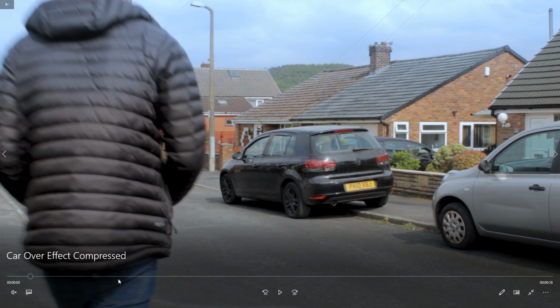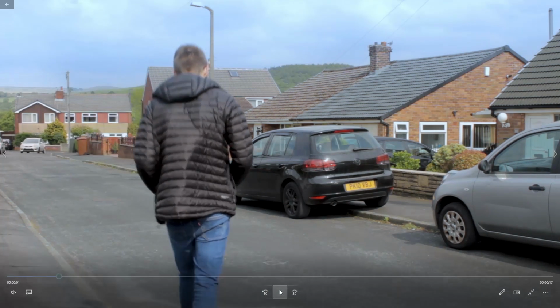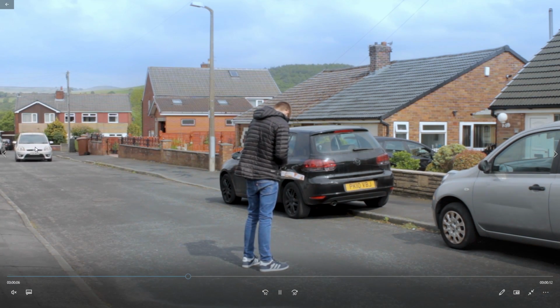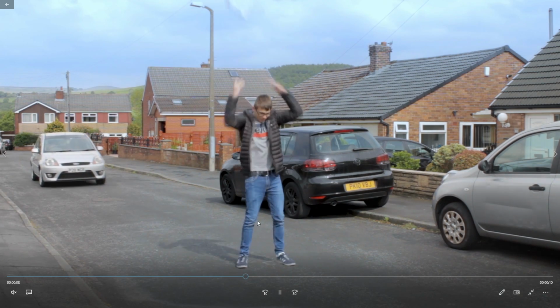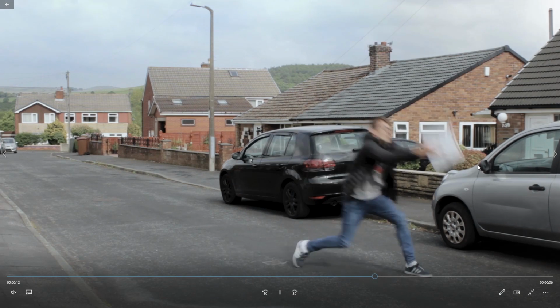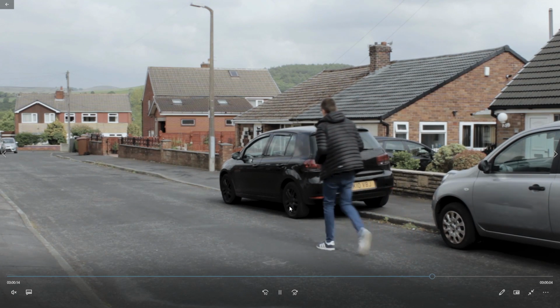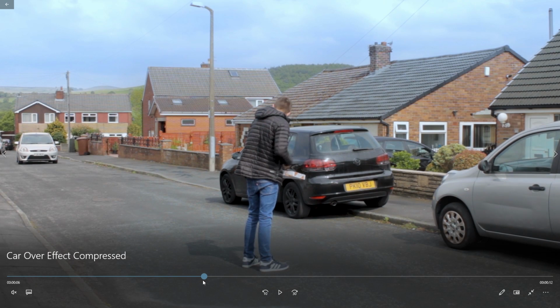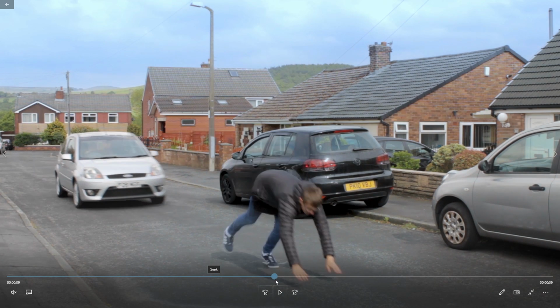Here's the one that I'm going to show you. This is the effect. So Matt's driving his car, Tom throws the pizza box, drops to the floor, and then Tom gets back up and catches the pizza box. It looks really smooth, but there are some little bits that I'll tell you about now that just look weird.